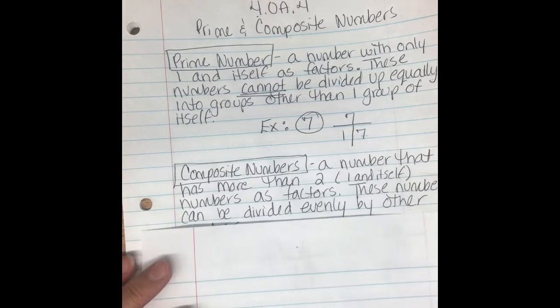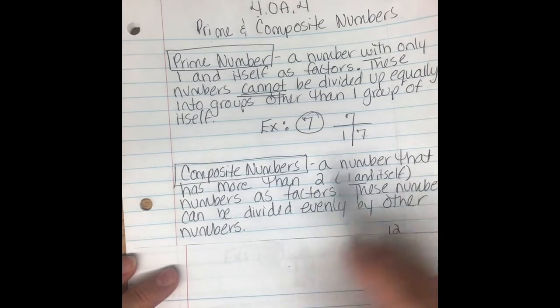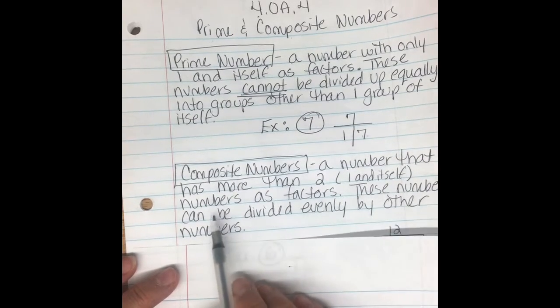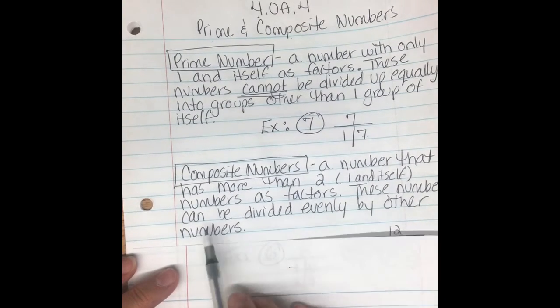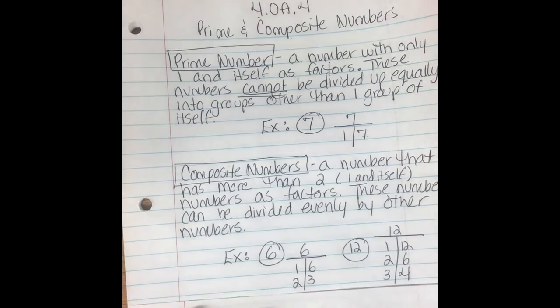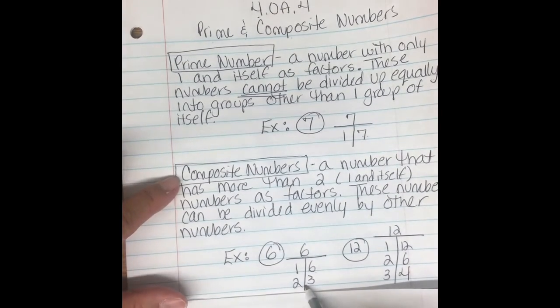The next one is composite numbers. Composite numbers are numbers that have more than 2 factors, which means more than 1 and itself. These numbers can be divided evenly by other numbers. So for example, 6. 6 can be divided into 1 group of 6, or 2 groups of 3, or 3 groups of 2. All get me back to 6. So 6 has 4 factors. That means it is a composite number.